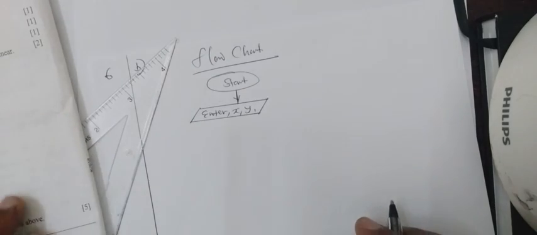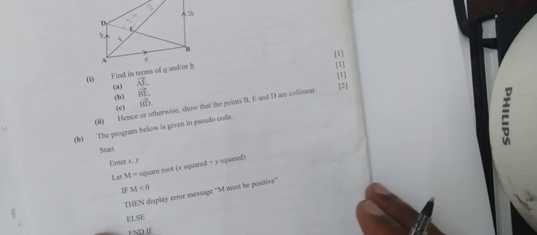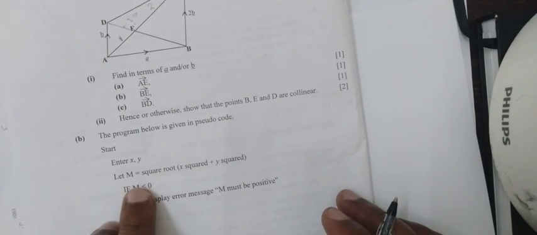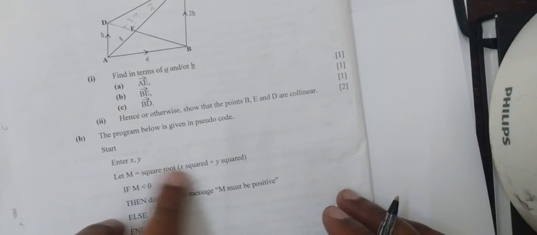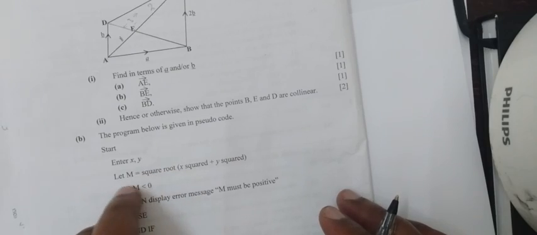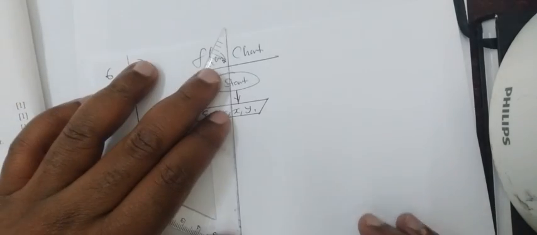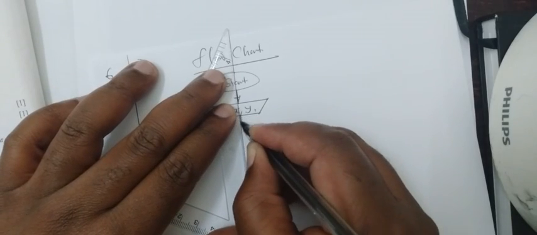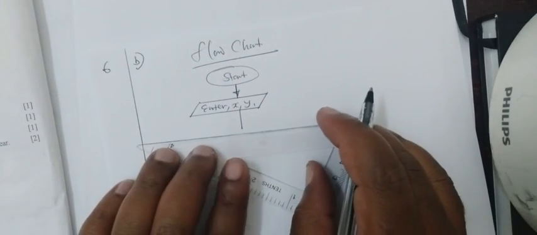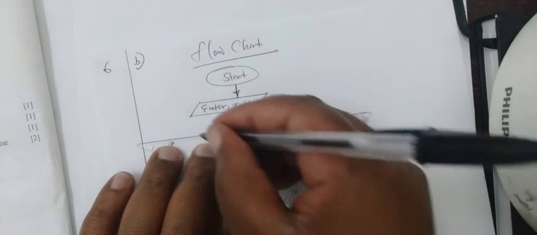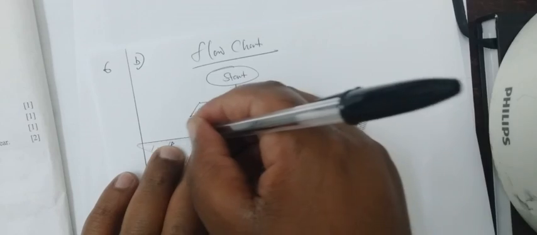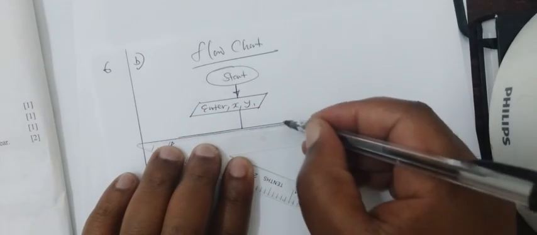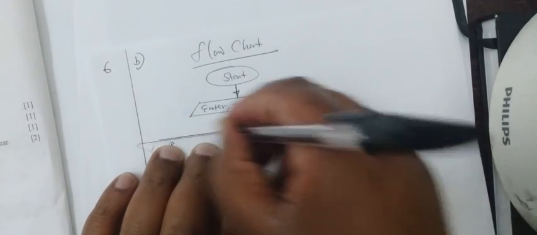What is the next stage? Let M is equal to this. So at this process, you are calculating the value of M. To show a process, we use a processor or a rectangle. So you bring down your arrow and bring a rectangle here.